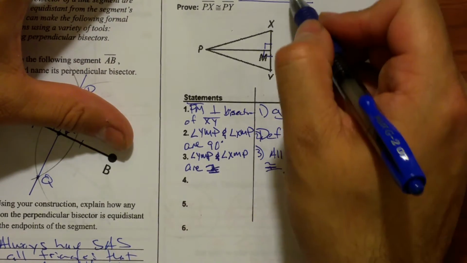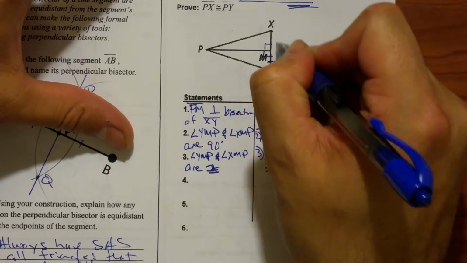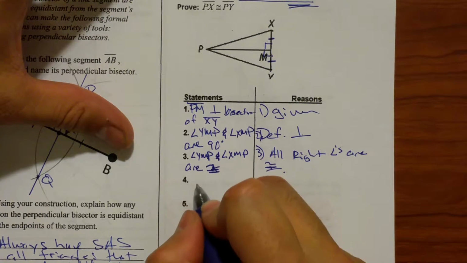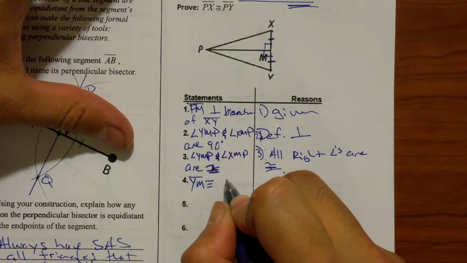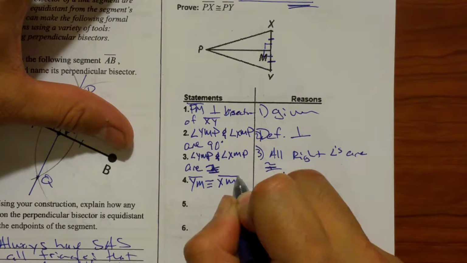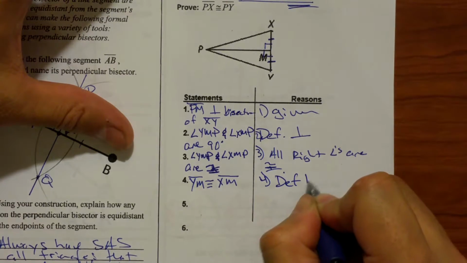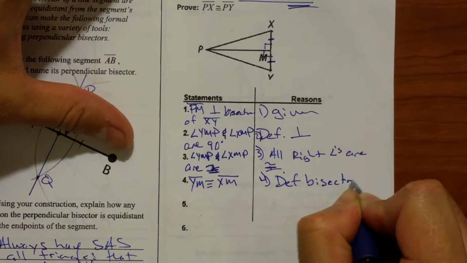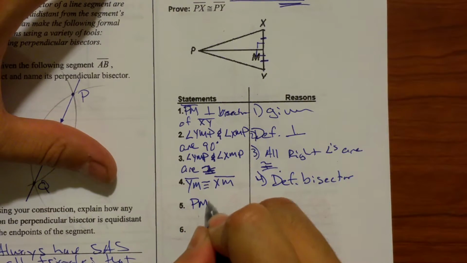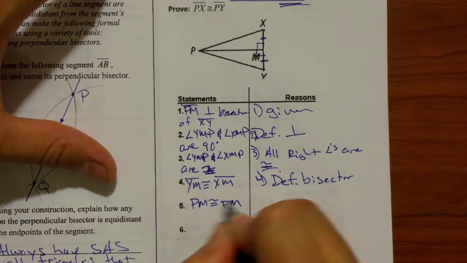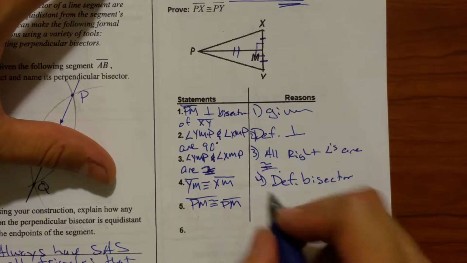Now, because it is a bisector right here, we know it cuts into 2 equal parts, so this one and this one will be congruent. So I'm going to say that YM is going to be congruent to XM, definition of bisector. Okay, so that's that piece. Then I have PM congruent to PM, and that's going to be reflexive.